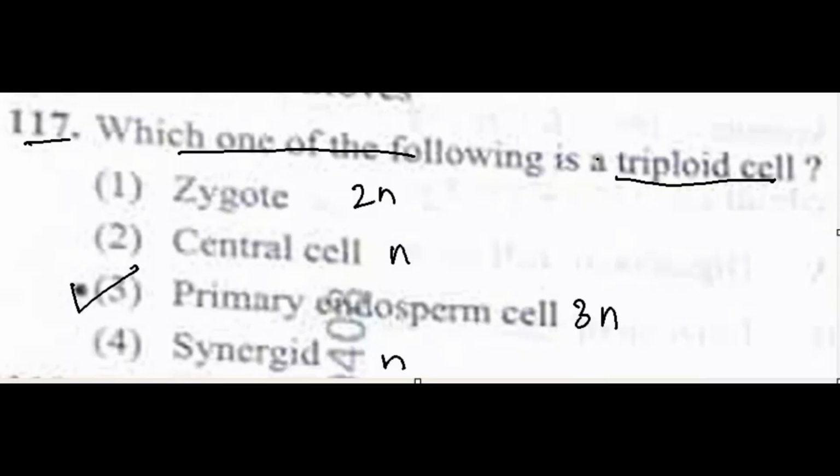Question number 117. Which one of the following is a triploid cell? Such questions were covered already by me in previous videos. Zygote will be diploid, central cell is there, primary endosperm cell is there, which is triploid, synergid is there, all these were covered. So the answer here is option 3, primary endosperm cell, that is triploid. Remaining central cell, synergids, all will be haploid.